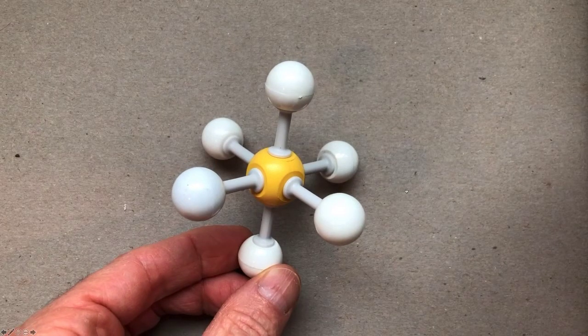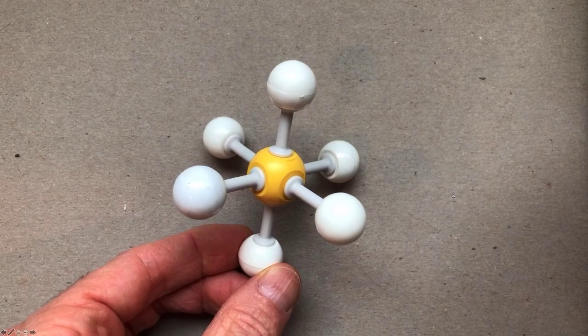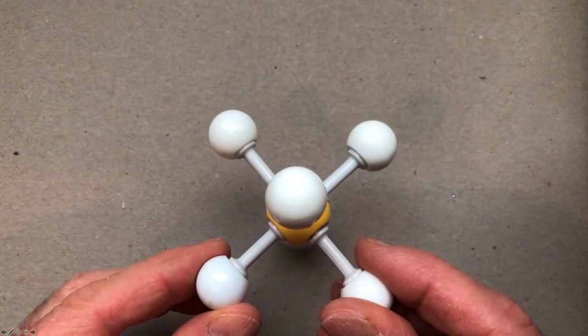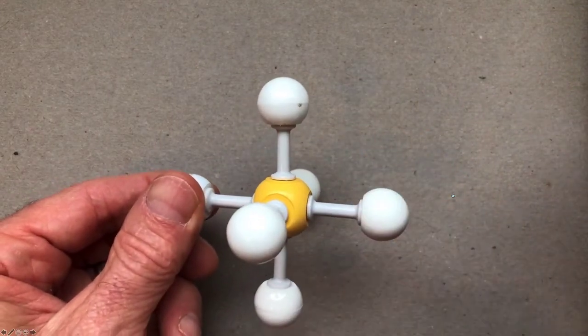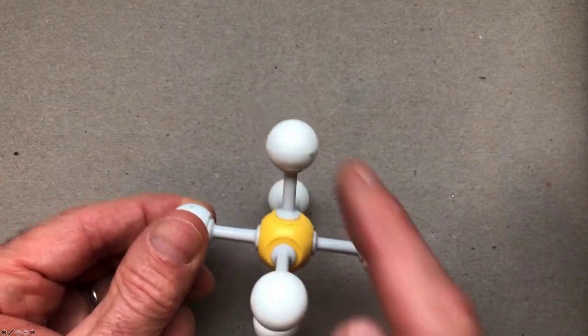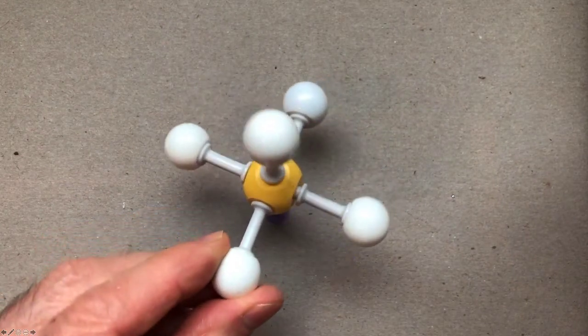Okay, last is the octahedral molecular shape, or octahedral electron group geometry. If all of the electron groups are bonds to atoms, then this is an octahedral, both electron group geometry and molecular shape. And so we can see kind of views of it. Another view.